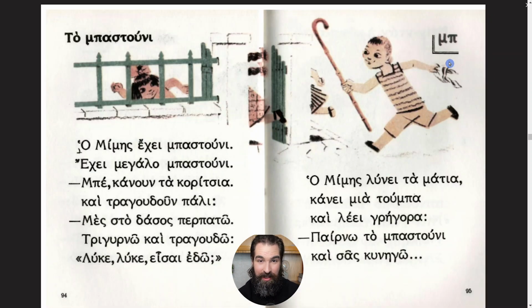Moving on now, this will probably be a good place to close. Mi and P together making a B sound. Ο Μίμης έχει μπαστούνι. Mimi has a cane.